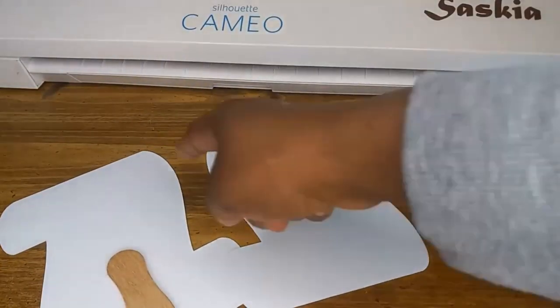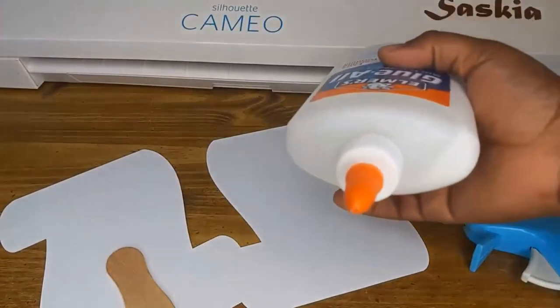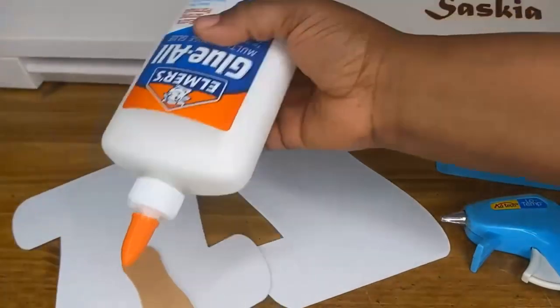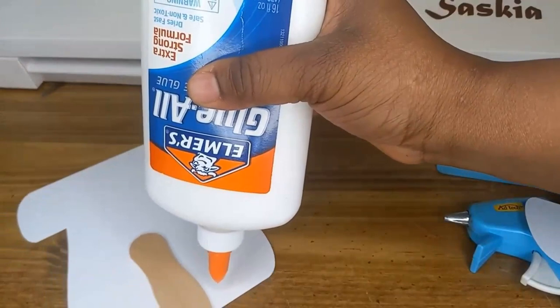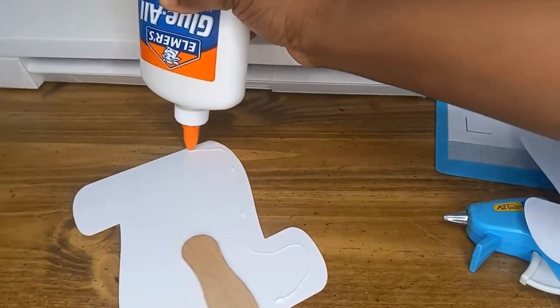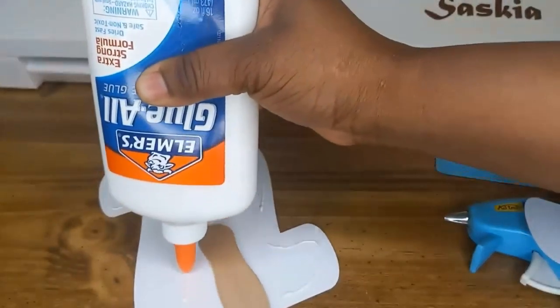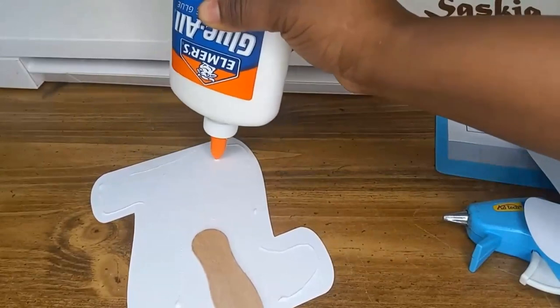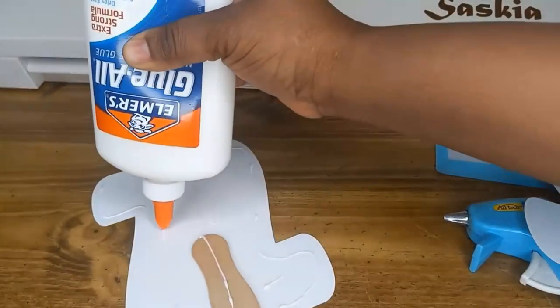But to paste them together, I will use Elmer glue because that won't work for me. I'm going to put the Elmer glue on this one, on here. Okay, too much.